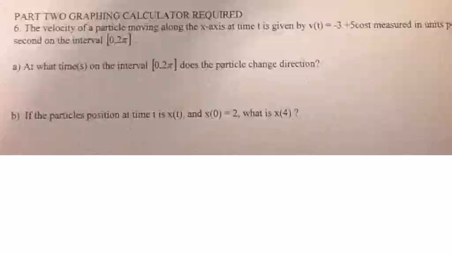Okay, number 6. I'm going to tell you, and it says it on the solution guide as a PDF online, that you can skip it for now. We will do it second semester. It involves some calculator tricks that we have not learned yet. So I'm just going to do A and B.